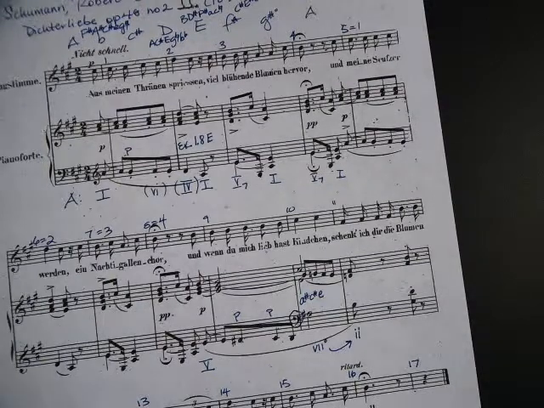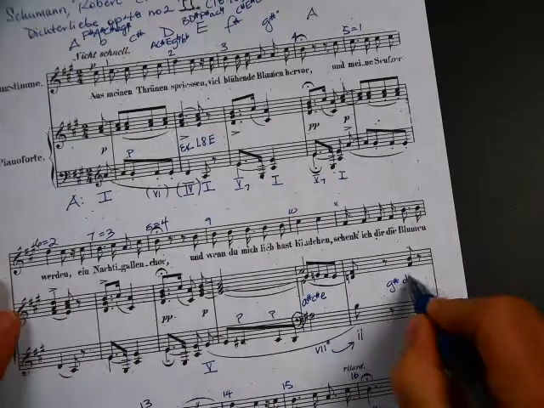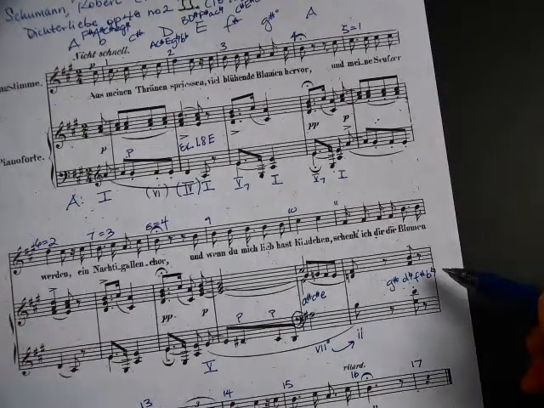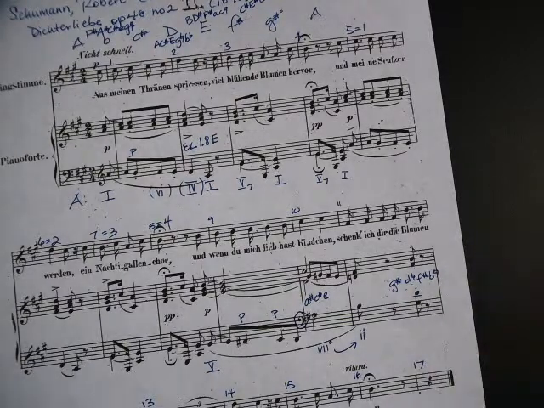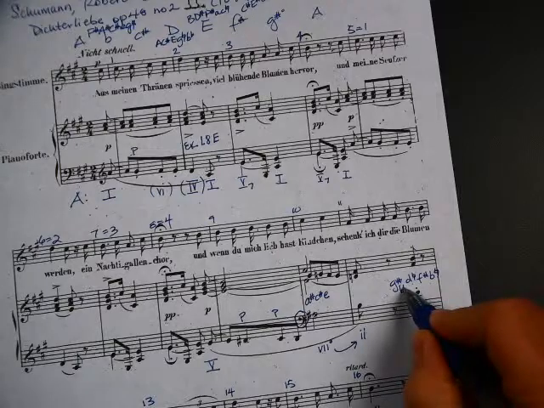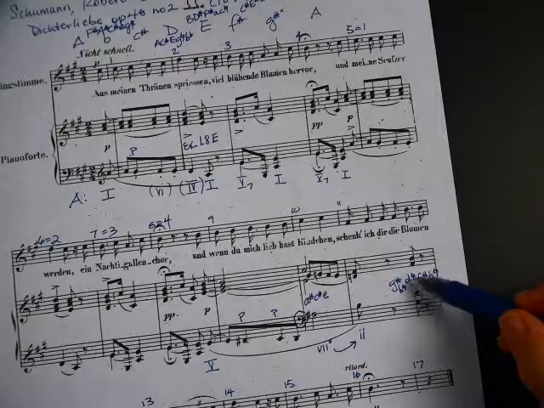End of measure 11: G sharp, D natural, F sharp, and B natural. Well, now we have a chord that is not diatonic in the key of A major. So we need to think about this chord in terms of what is happening. If we are trying to stack it up as thirds, G sharp, B natural, D natural, and F sharp, this is a half diminished 7th chord.